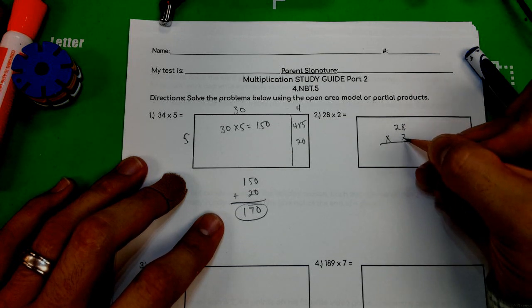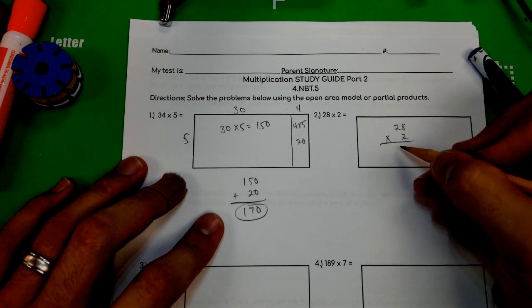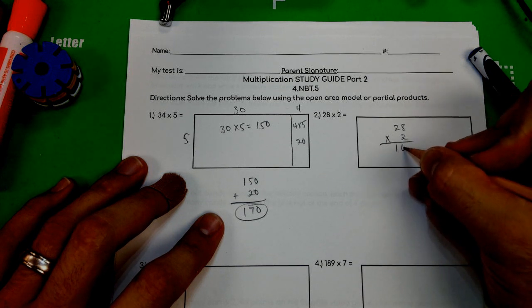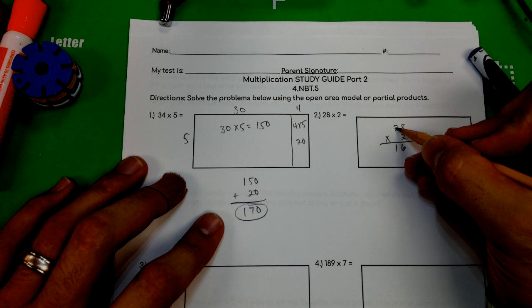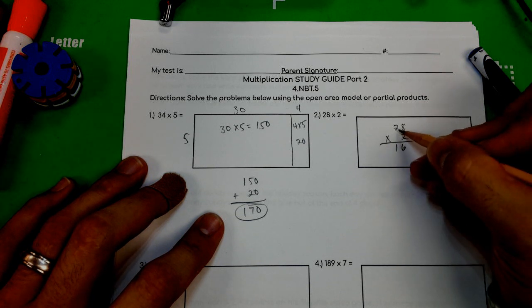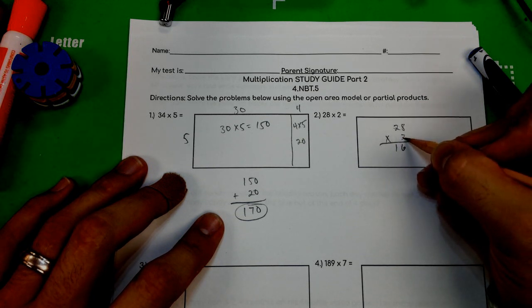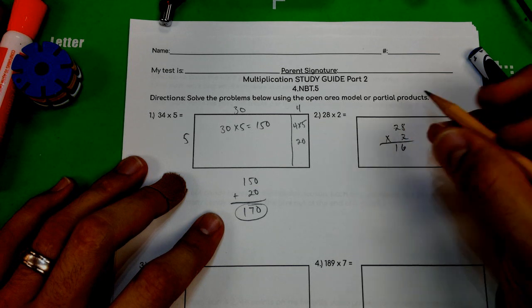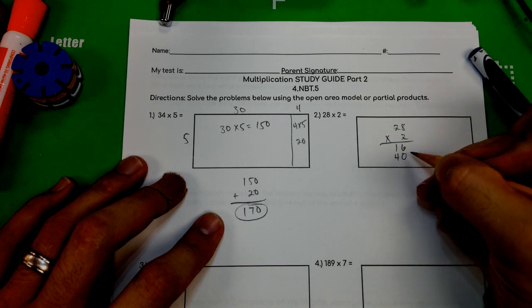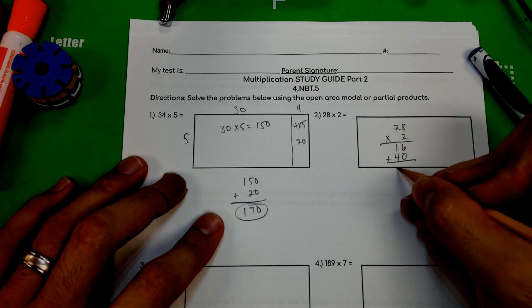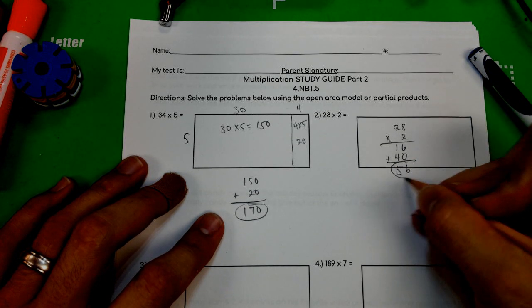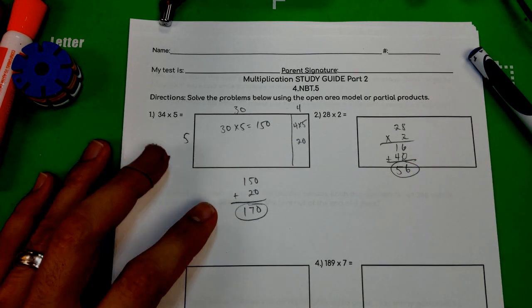So 2 times 8, starting off with the ones place, is 16. 2 times 20: 2 times 2 is 4, and there's one zero in 20, so 4 with one zero is 40. Take these two, add them together, and that gives us 56. So the product for 28 times 2 is 56.